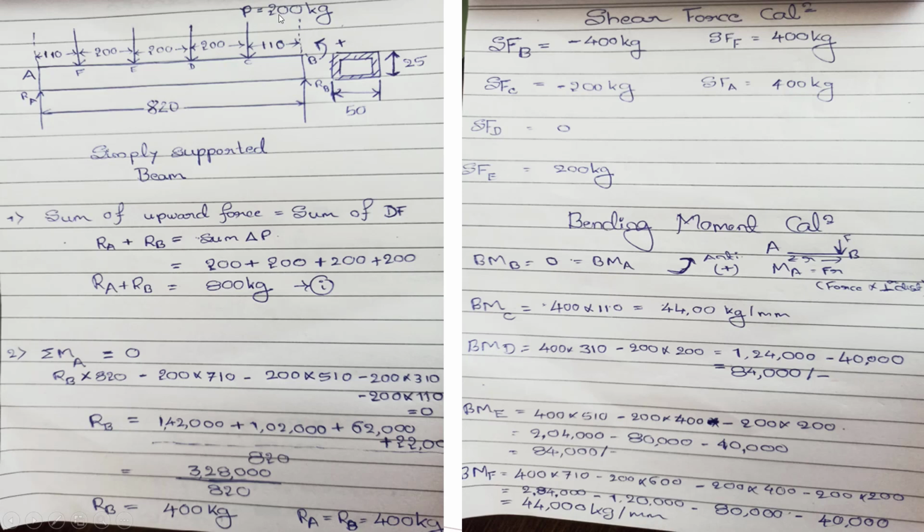The point load I am applying is 200 kgs at locations C, D, E, F. The distances from A are 110 mm, 310, 510 and 710, with 200 kgs at each, and the total length is 820 mm. So this is the overall simply supported beam analysis we are considering.